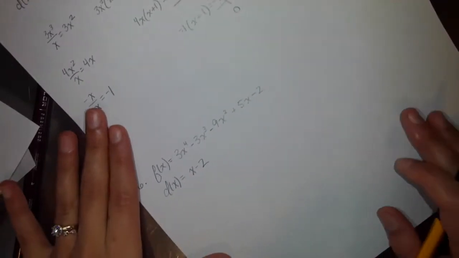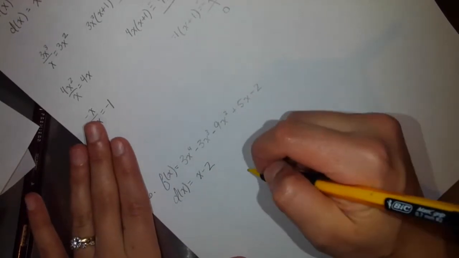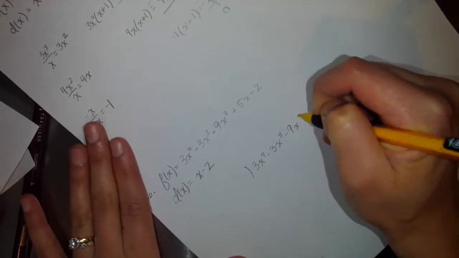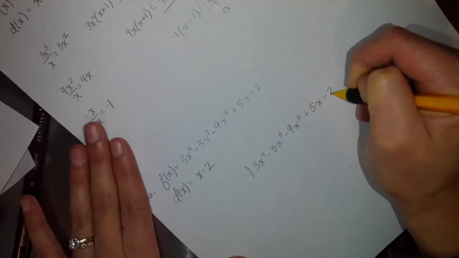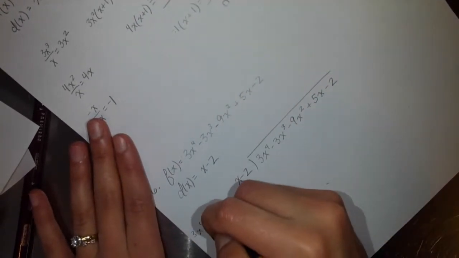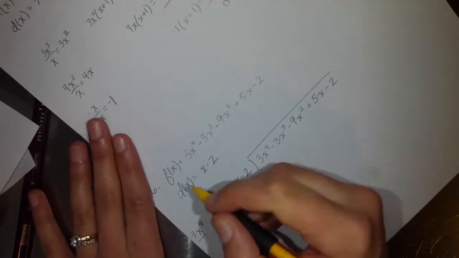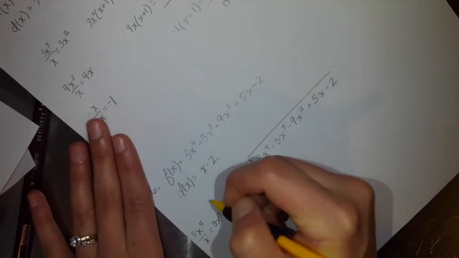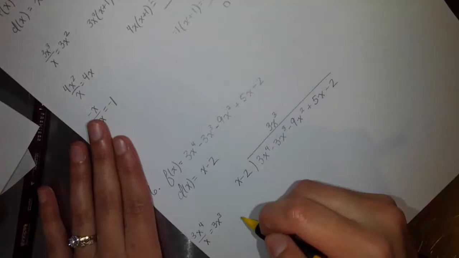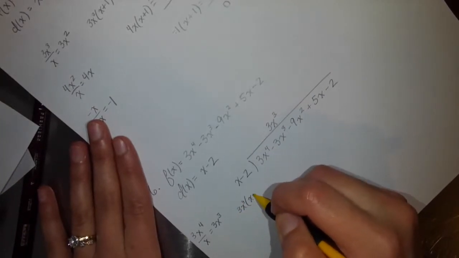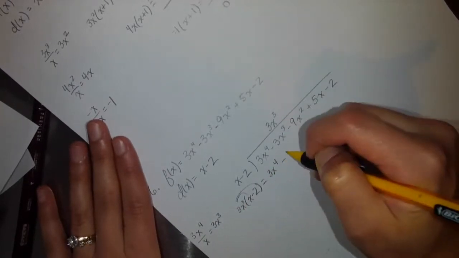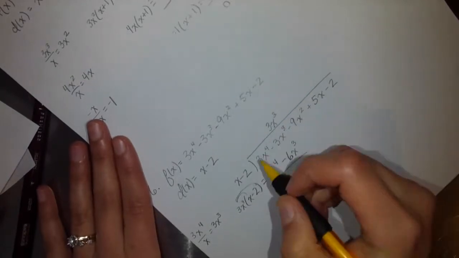Number 6, we're going to do the same thing. We're going to see, do we have a remainder when we divide? So this is 3x to the fourth minus 3x to the third. We have all of our terms, so I don't need any placeholders. I have x minus 2. Off to the side, I do the 3x to the fourth divided by my first term here, x, to get 3x to the third, and that will go right here. And then I multiply. So 3x to the third times x minus 2 gives me 3x to the fourth minus 6x to the third, and then subtract.